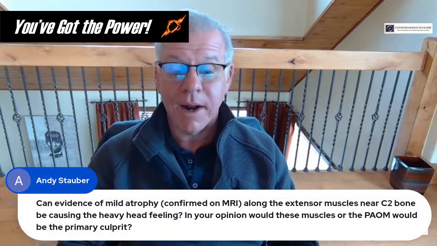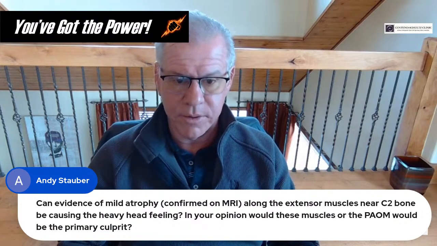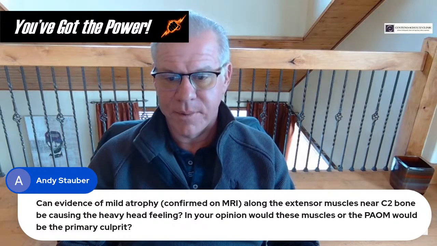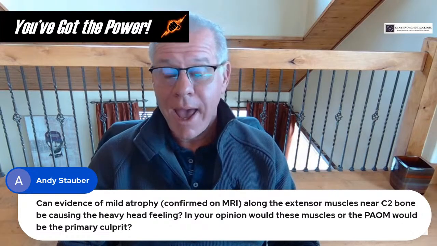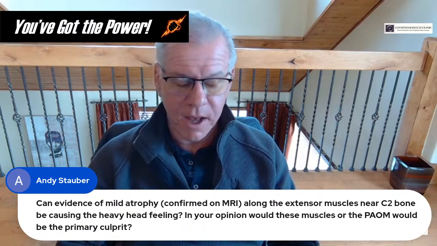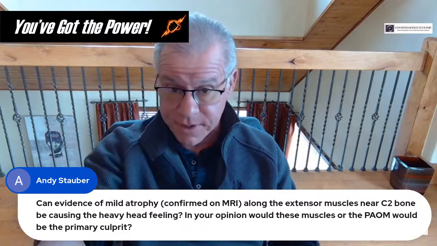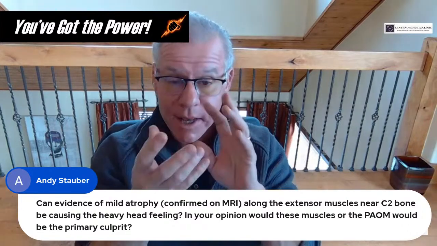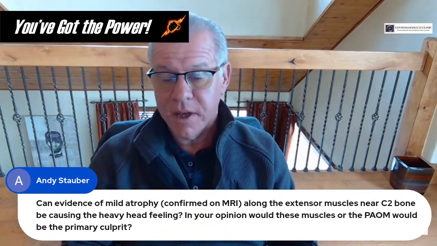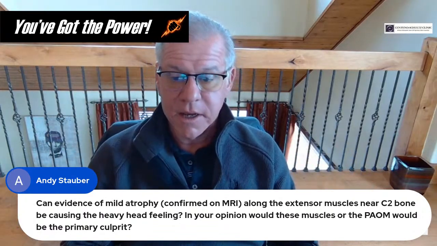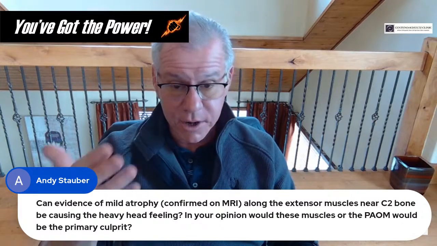Andy, can evidence of mild atrophy confirmed in MRI along the extensor muscles near C2 bone be causing heavy head? In your opinion, would these muscles or the POM be likely the primary culprit? Well, if you have atrophy of the deep segmental muscles there, the multifidus, those are the muscles that help to stabilize the bowling ball on the stick, the head on the spine. So that's probably more likely to cause heavy head.